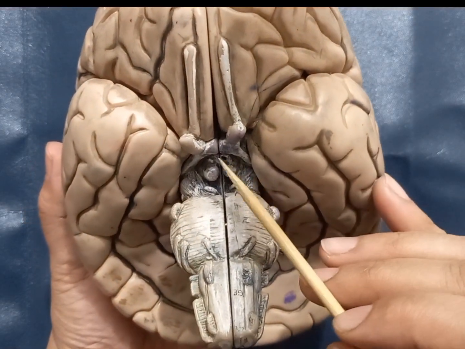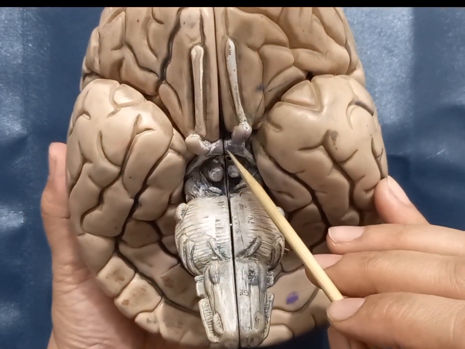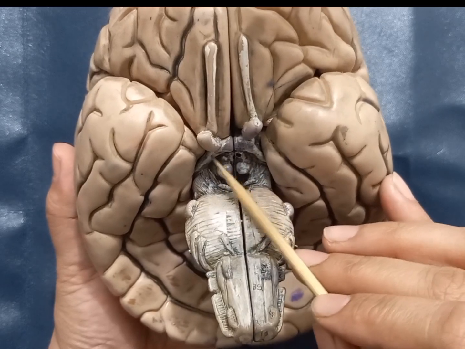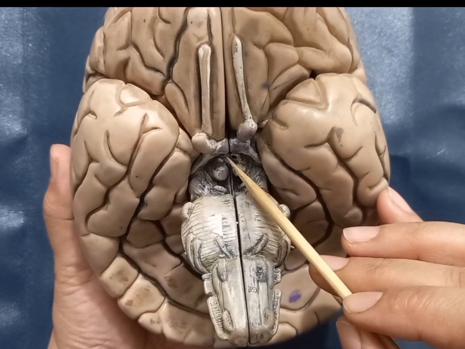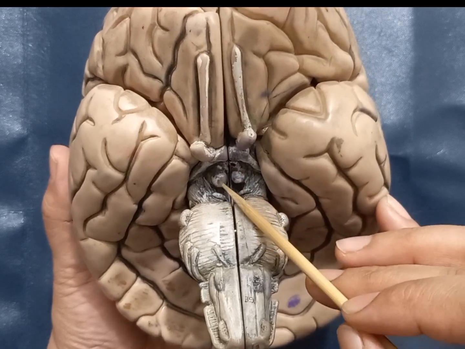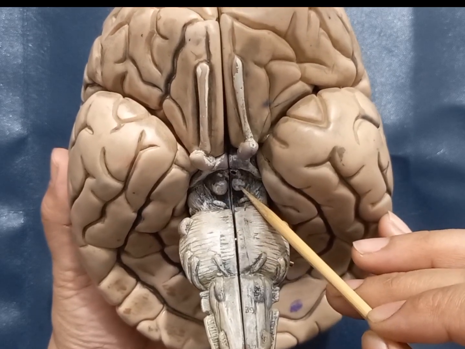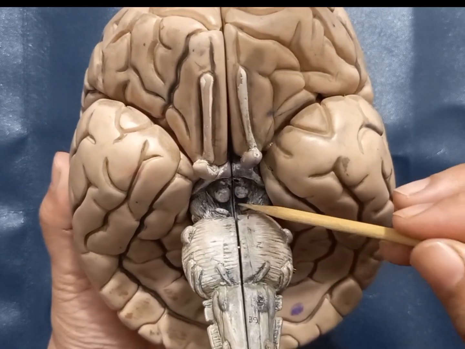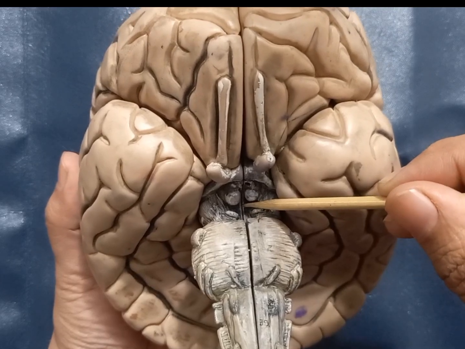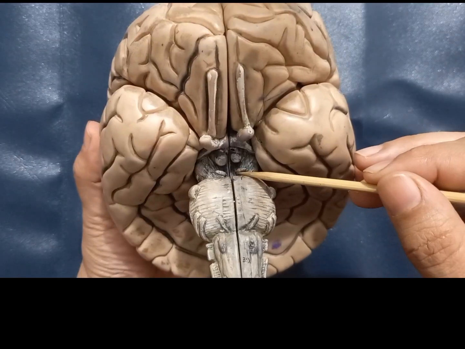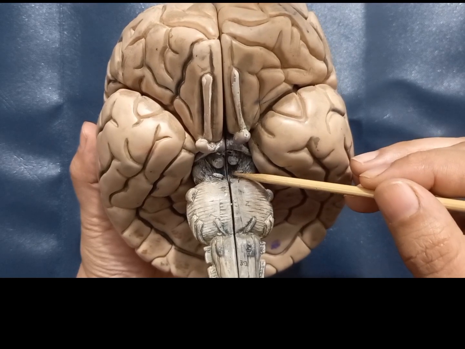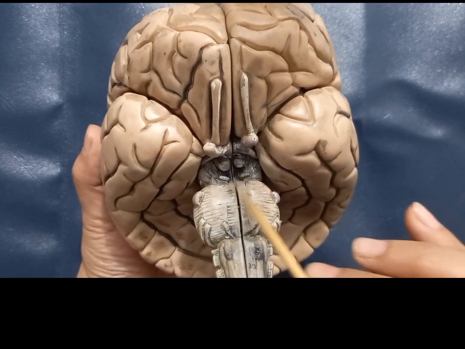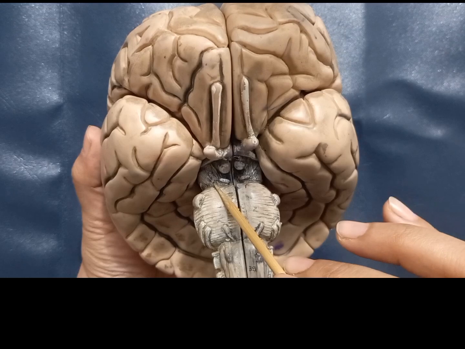Then in the interpeduncular fossa, here you can see this one is the optic chiasma. These are the optic tracts, tuber cinereum with infundibulum. These rounded structures are the mammillary bodies. This one is the posterior perforated substance, and the oculomotor nerve, or the third cranial nerve, arises from the anterior surface of the midbrain. And then laterally, these are the crus cerebri.